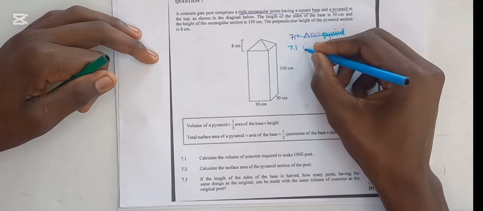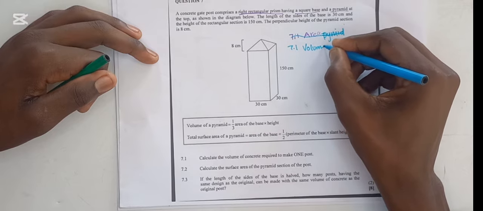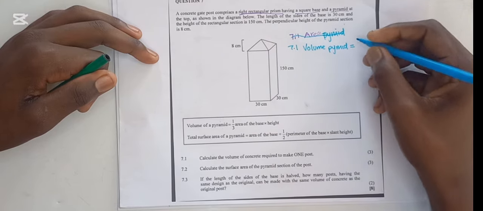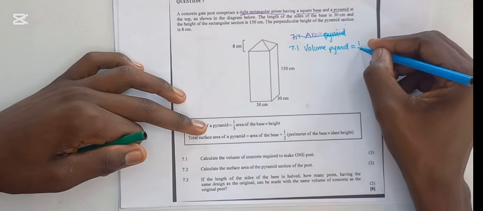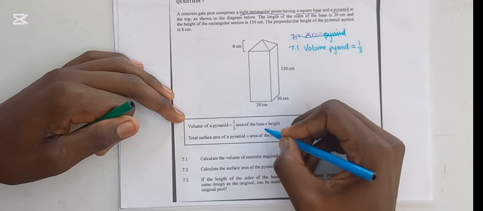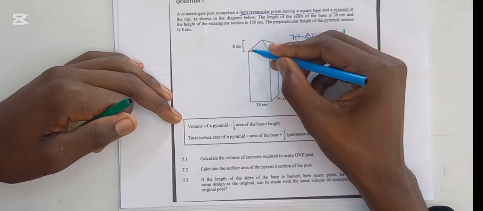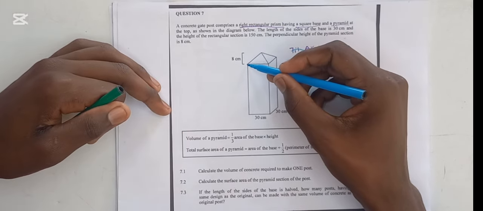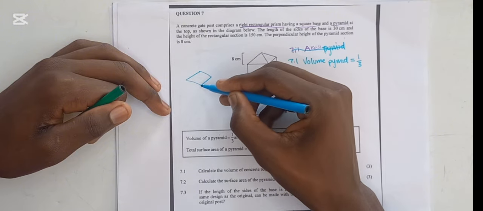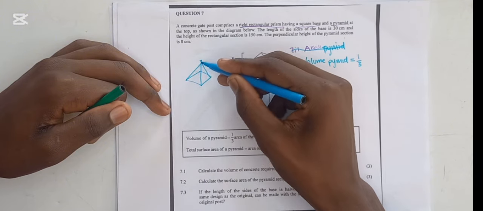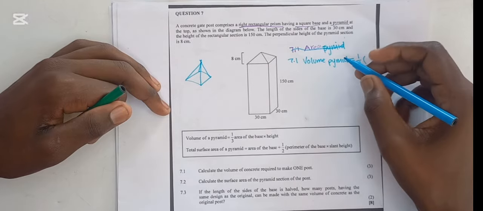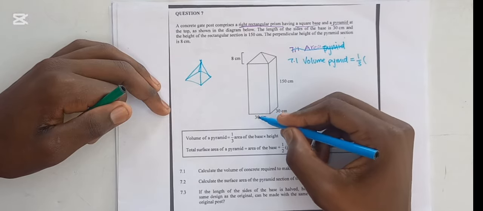So let's find the volume of the pyramid. The volume of the pyramid is 1/3 times the area of the base. What is the area of the base? It is the square that is here. Since the pyramid is formed by something like this, let me illustrate it here. As you can see, there's a square base there. So our area of the base is going to be the area of the square.